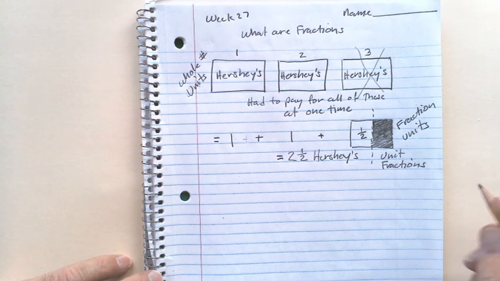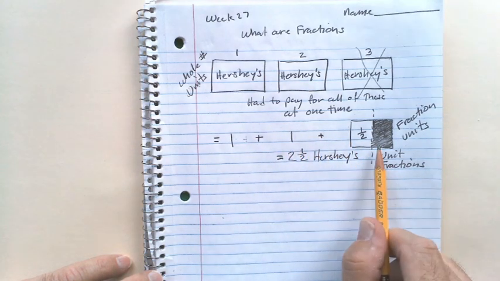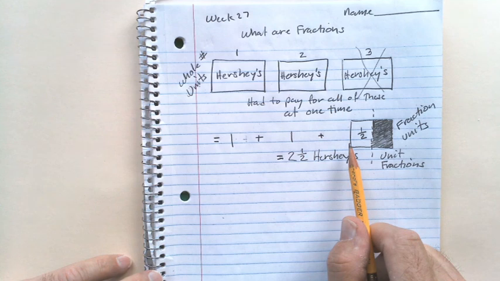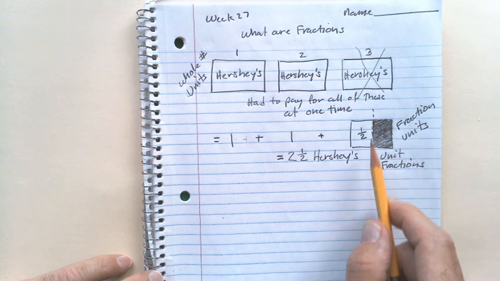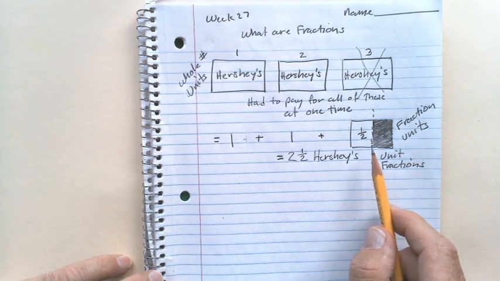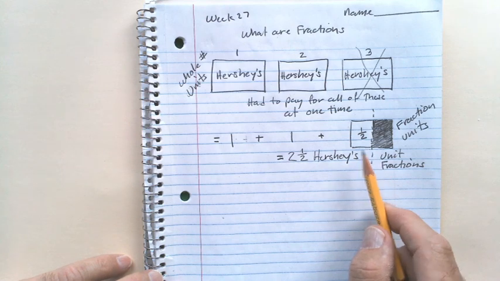Okay? So whole numbers and fractions can go together. And this fraction here, we divide it into half because the half is like the largest fraction. It's the easiest to see. But in reality, things can be divided up into all kinds of different fractions.